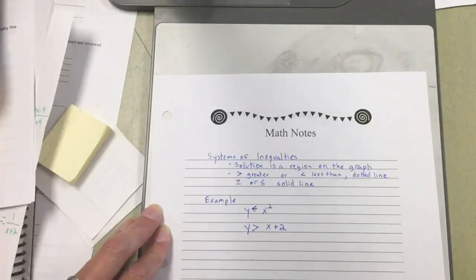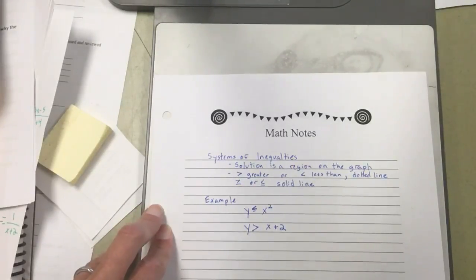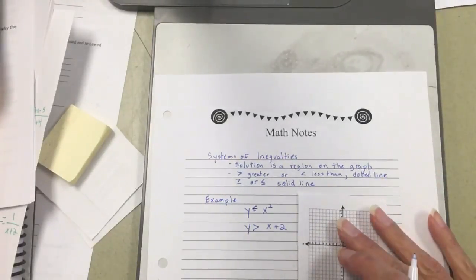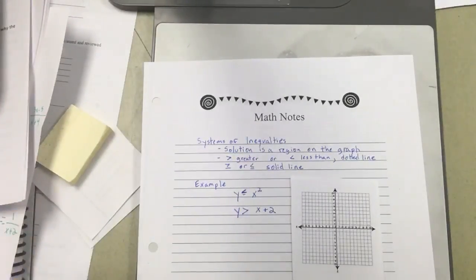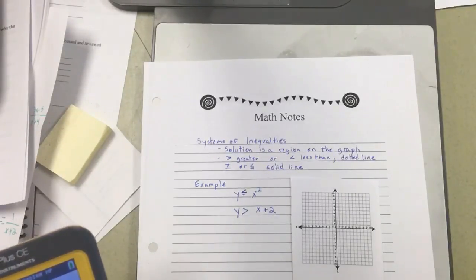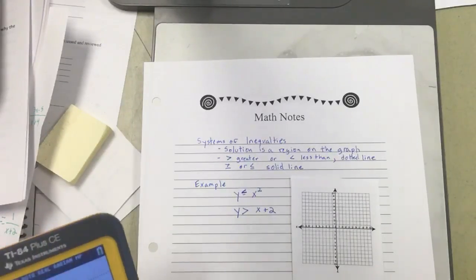We're going to follow these rules that I wrote for you up here, and we're going to shade the answer region. You probably did this back in Algebra 1, maybe not with parabolas, but you did it. So let me make sure this is showing up on our graph. Great. We're going to start with using the calculator just to get the idea of the graphs of the lines, and then we'll decide how we're going to draw them on our graph.